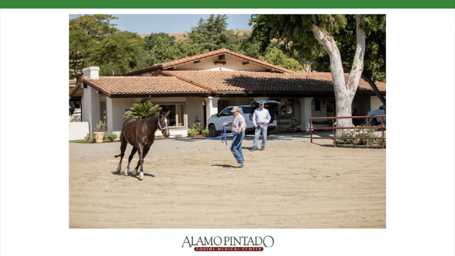I like to watch them on different surfaces, at the walk, at the trot, watching them circle, and seeing how they transition from trot to canter or lope. So there are just a lot of different things to try to decipher between.